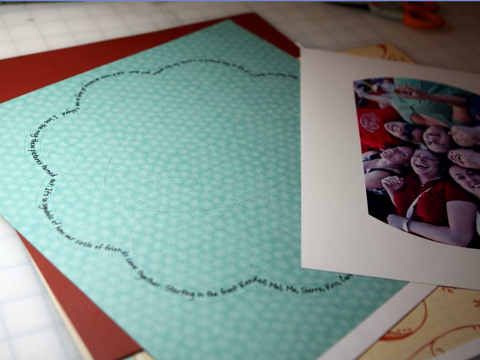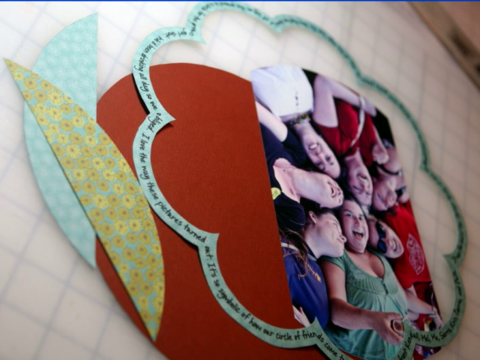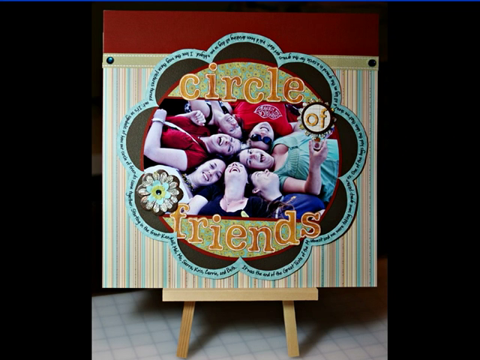Okay, and this is what it looks like once I have everything printed out. And I just wanted to show you that this particular paper I printed the journaling and the paper templates on is double-sided. And here's all the pieces cut out. And there's our finished layout.